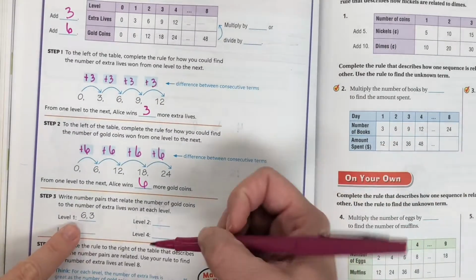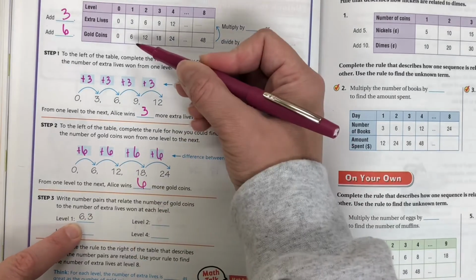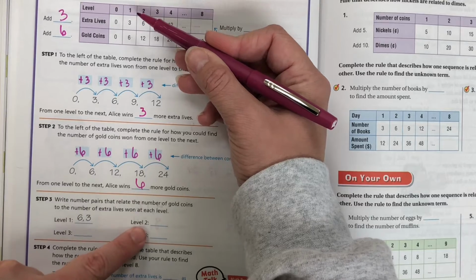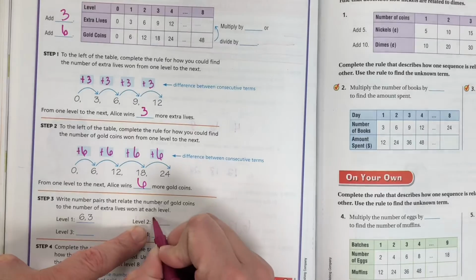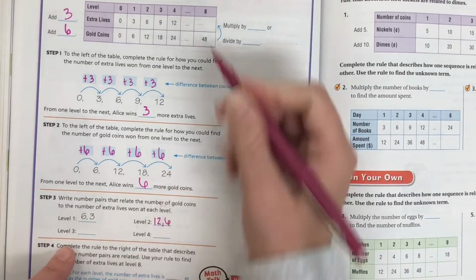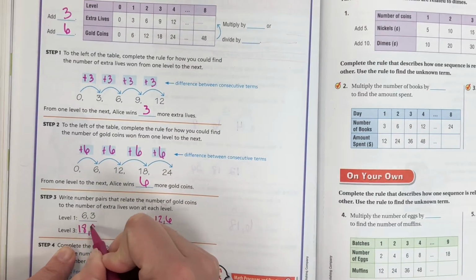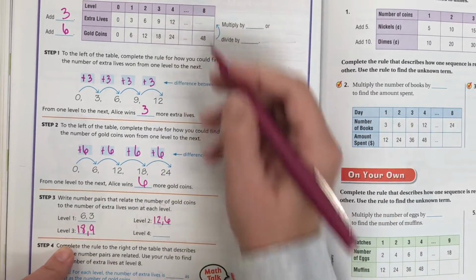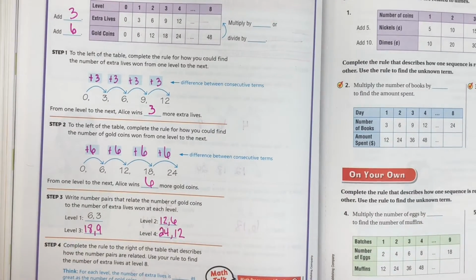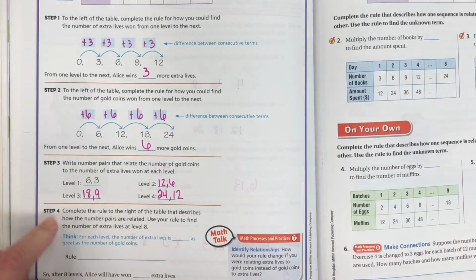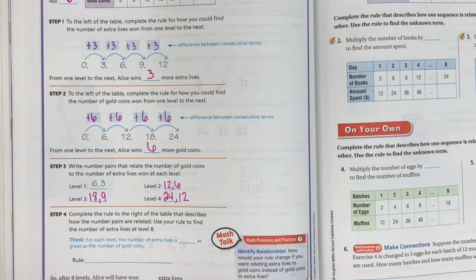So if you look here at this example, number 1, level 1 is already completed for you. 6, 3. So if I go to level 2, it's going to be 12, 6. Level 3, 18, 9. And for level 4, 24, 12. The next step, step number 4, is I have to complete the rule to find level 8.